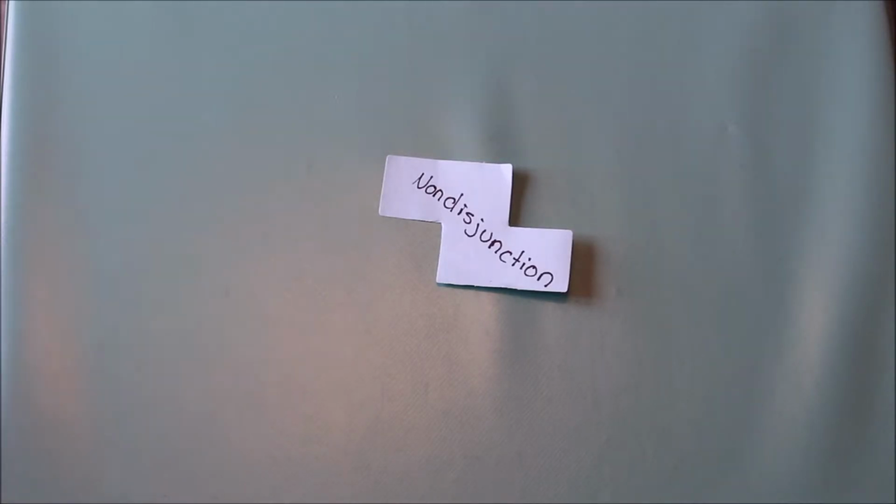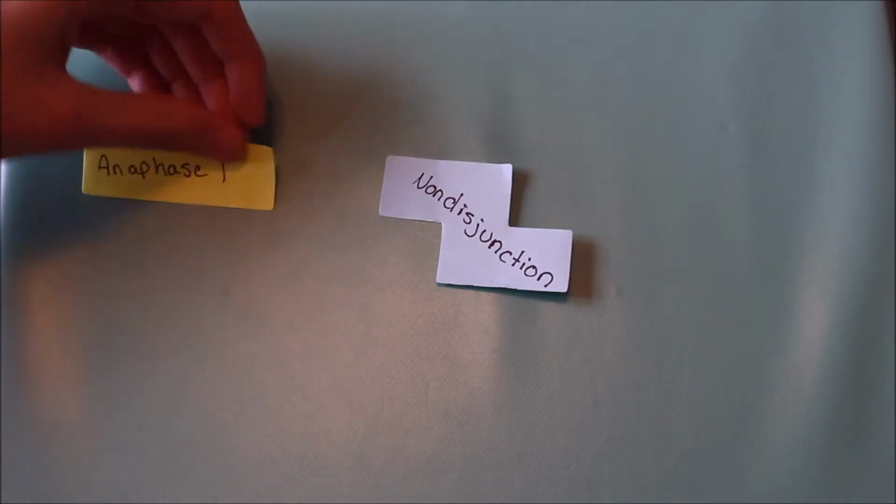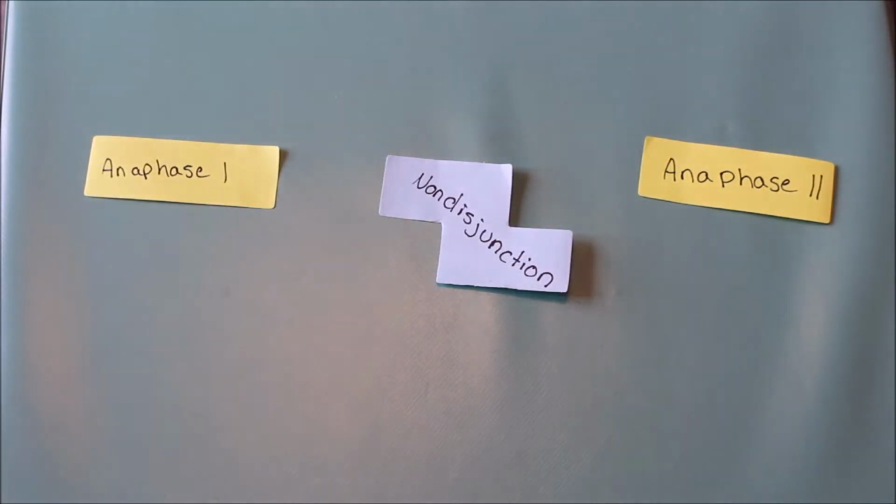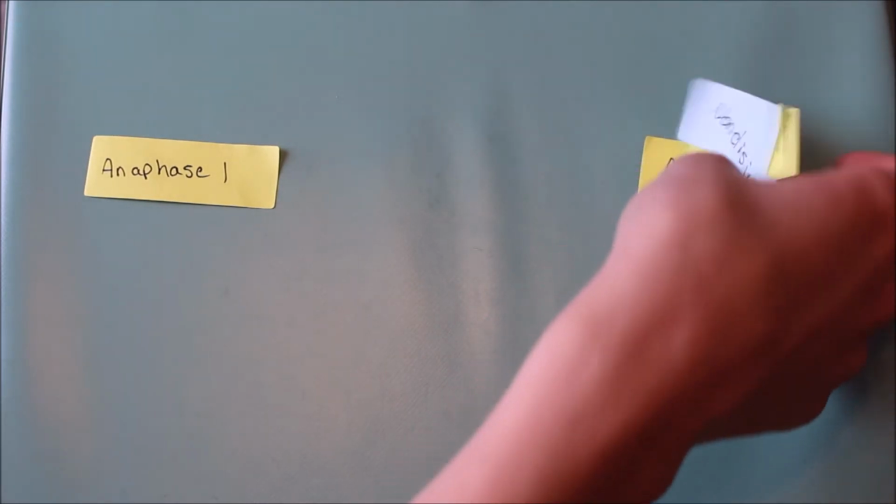All right, so hi everyone. So now we are going to discuss non-disjunction. So this occurs sometimes when chromosomes or chromatids do not separate as they should during meiosis. Non-disjunction occurs at either anaphase 1 or anaphase 2. All right, so let's discuss anaphase 1 first.